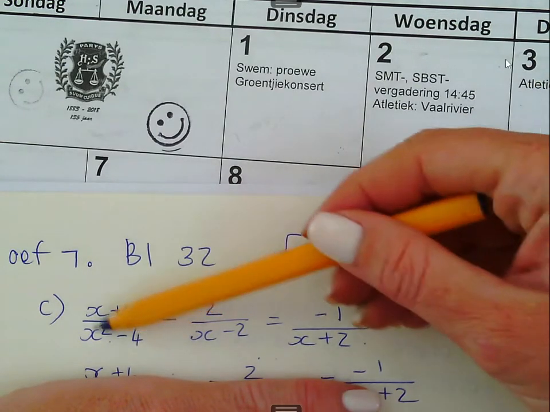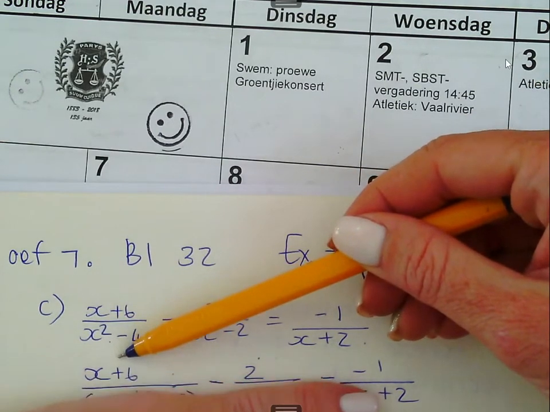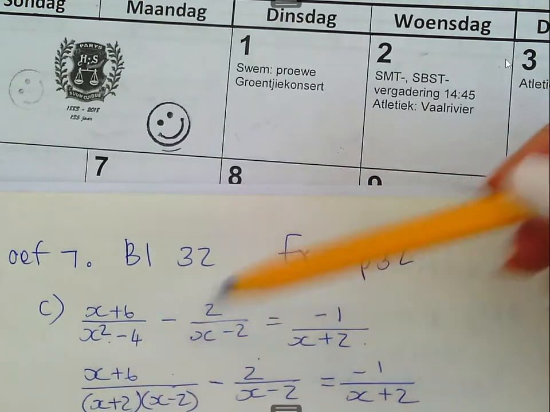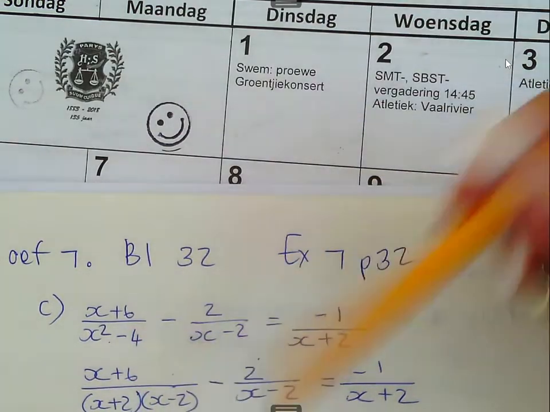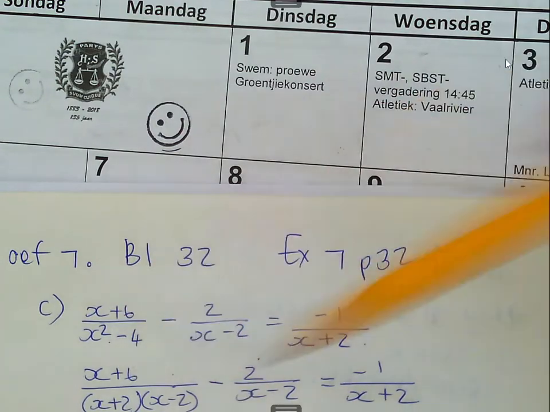So what we're going to do is we're going to factorize it. And then it will be x plus 2, x minus 2. And that factorization can be in the numerator or in the denominator. Okay.